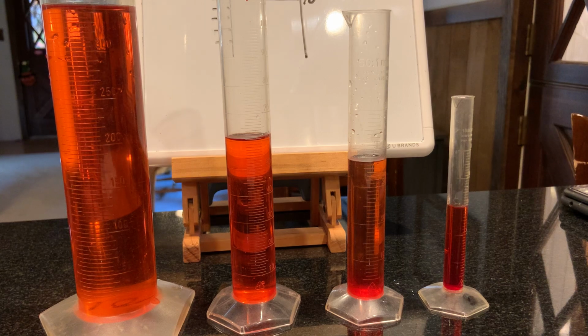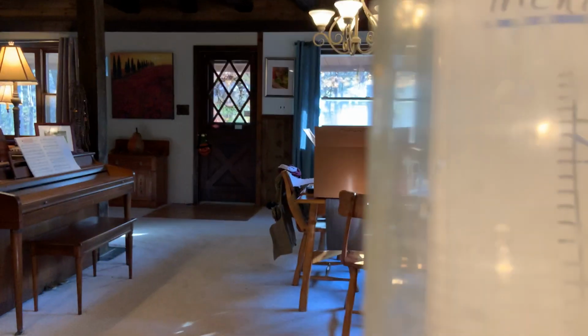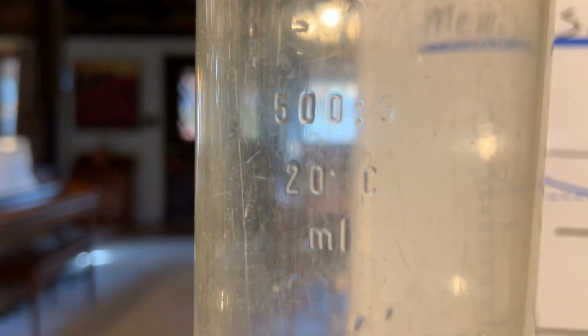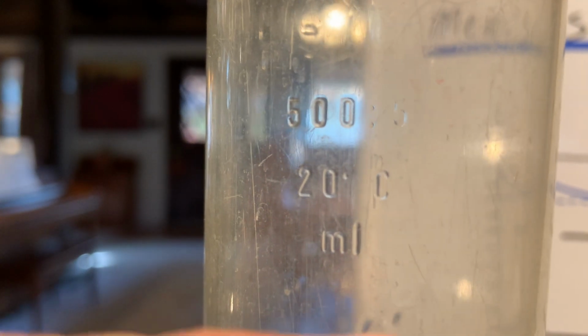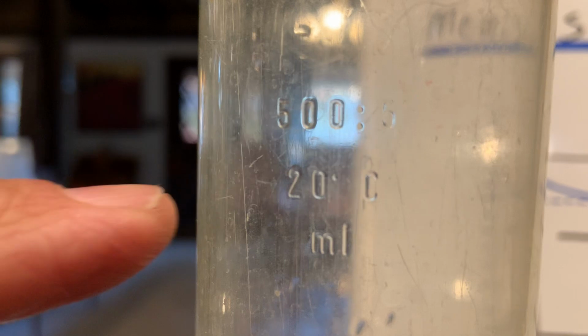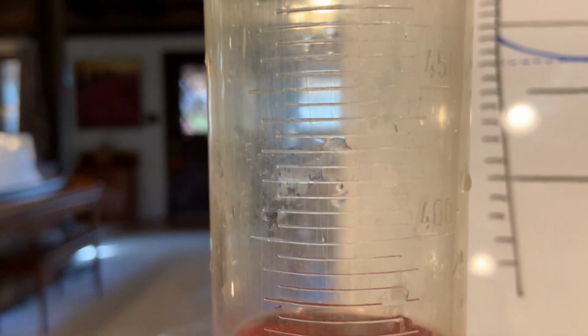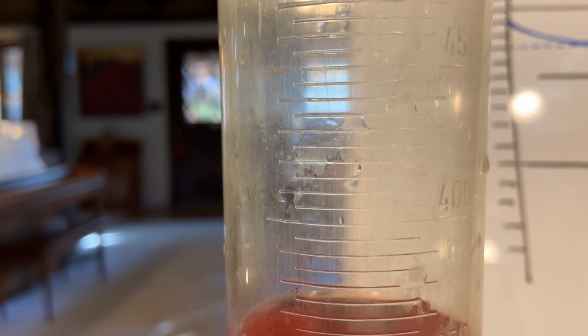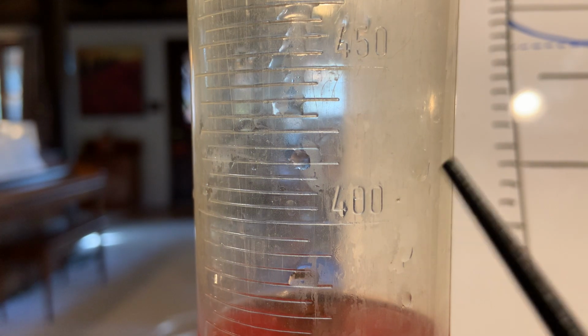All right, so let's take a look at the first one. This one is a 500 milliliter graduated cylinder. Okay, so this is one of the biggest ones that we're going to use in class, and we know it's 500 milliliters because it says it right here. All right, so now let's take a look at how a 500 milliliter graduated cylinder is graduated. All right, so each line is worth a value. So we need to pay attention to what those values are. Okay, so the best way to do it is to find one that's labeled.